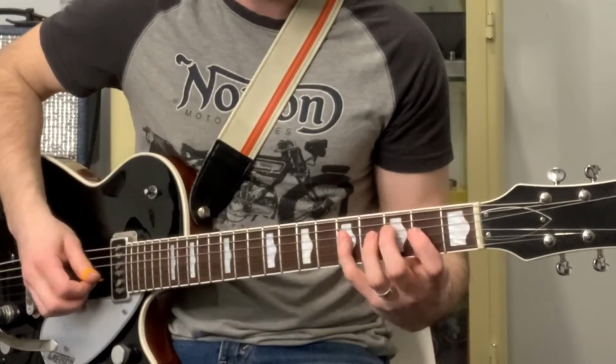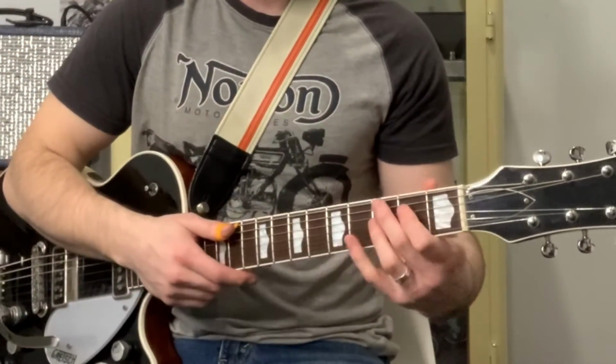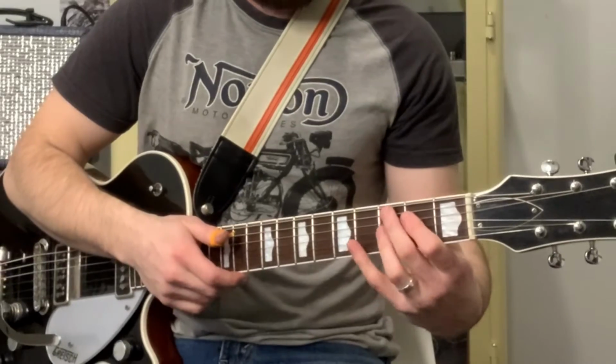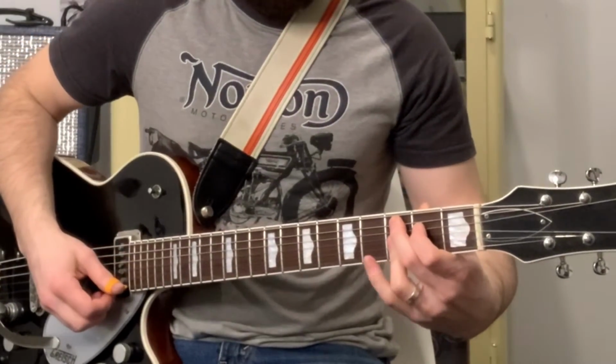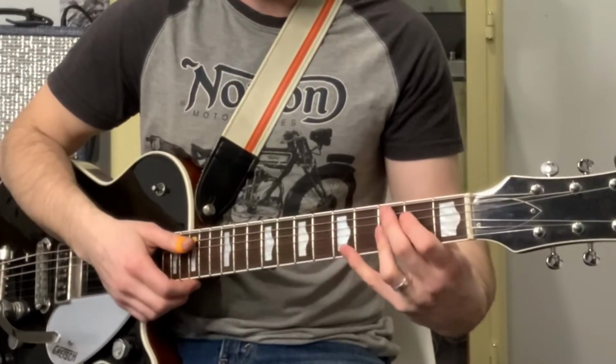1, 2, 3, 4, 5, 6, flat 7, 8, 9, 10, 11, 12, 13. Okay, so even though we have all these details like a flat 7 in there, we could even make it a 9 chord with the 9 there. And that, we still just call that a 13. So that's a C13.